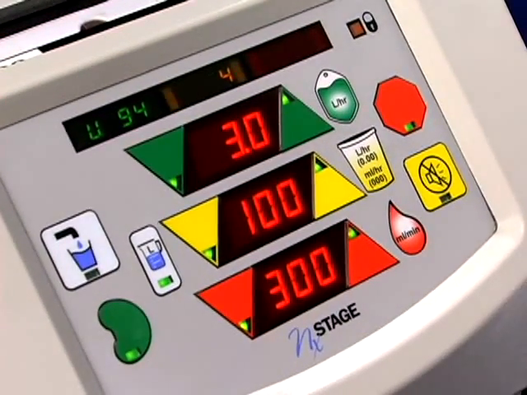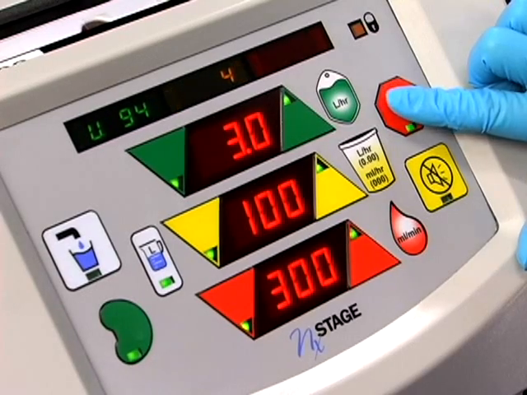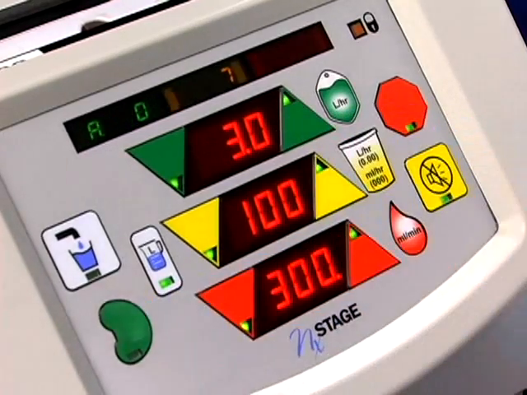Once the problem has been resolved, push the stop key. You may wonder why you need to press the stop key since all of the pumps are stopped anyway. Pressing the stop key after an alarm lets the machine know you have corrected the problem. It also resets the alarm. Next, press the treatment button to continue the therapy. Make sure your pumps are turned on.